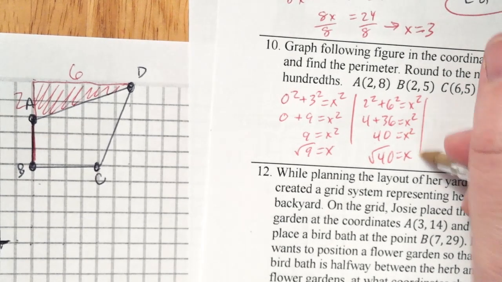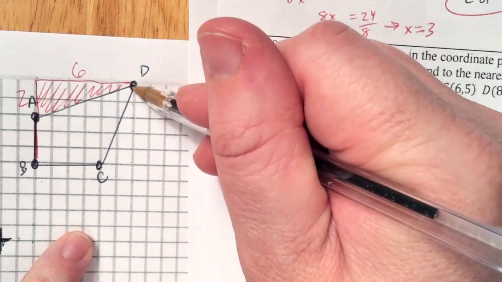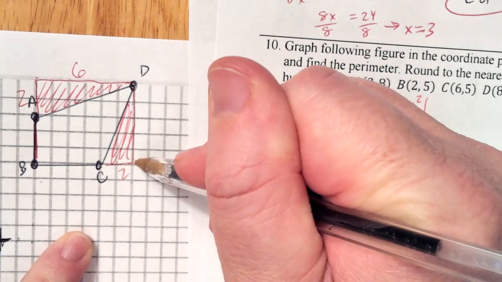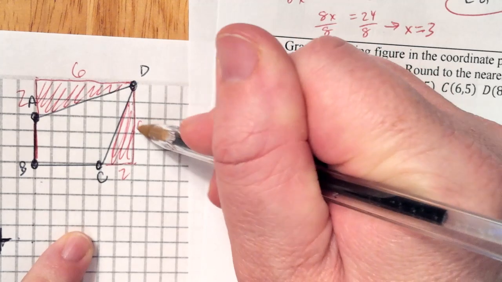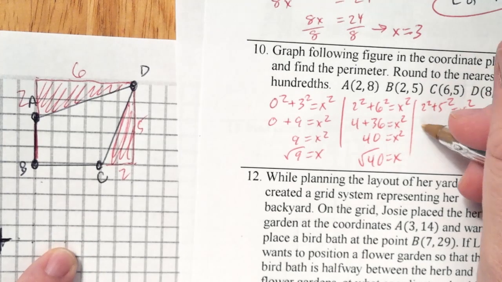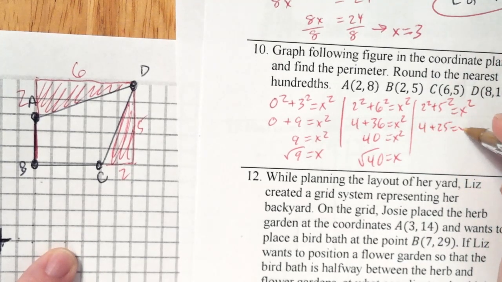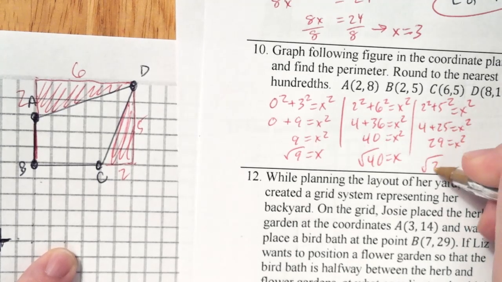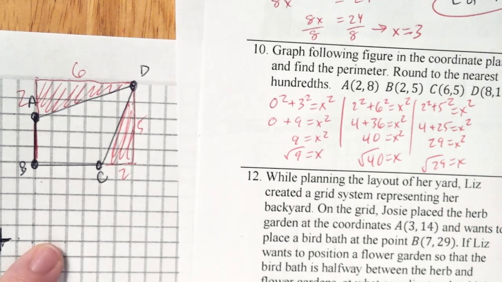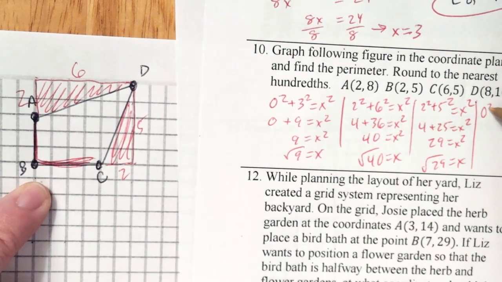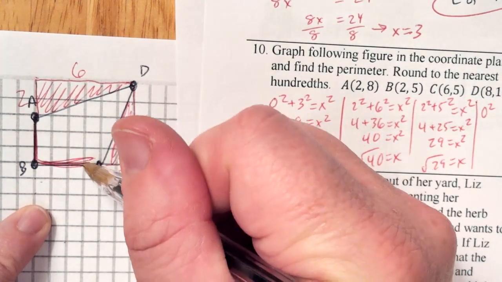All right, let's keep going. Okay, then we have, let's do this one right here. That is 1, 2 by 1, 2, 3, 4, 5. So we have 2 squared plus 5 squared equals x squared. So we got 4 plus 25 equals x squared. We got 29 equals x squared. Got the square root of 29. And then this one right here, we went up 0 and we went over 1, 2, 3, 4.